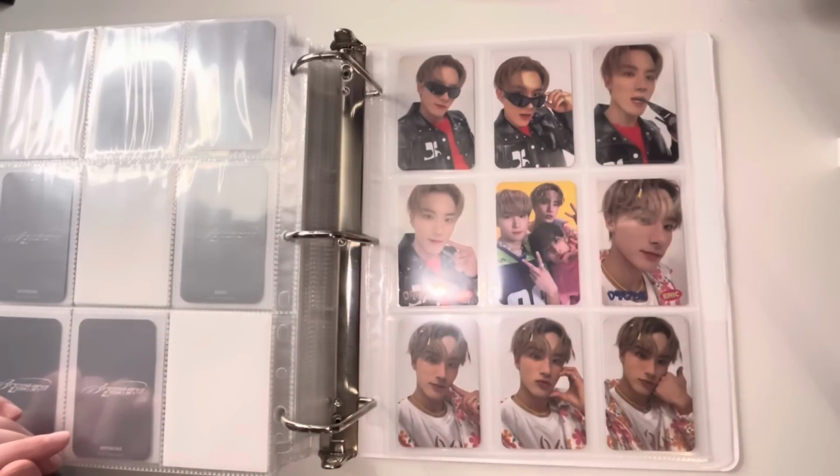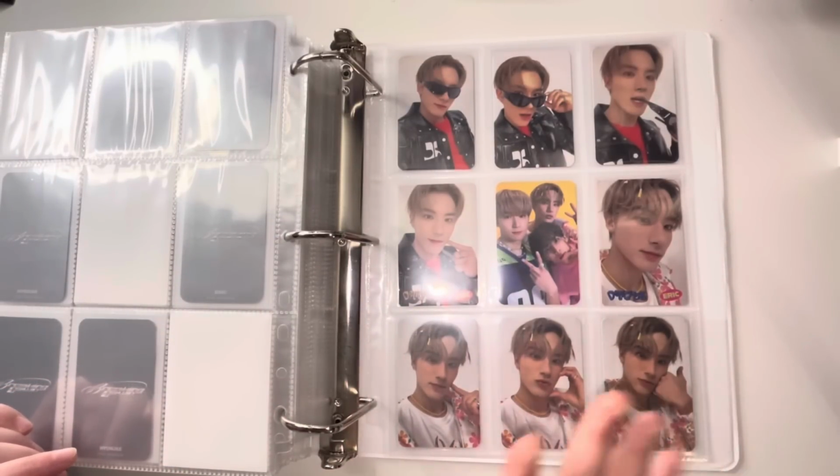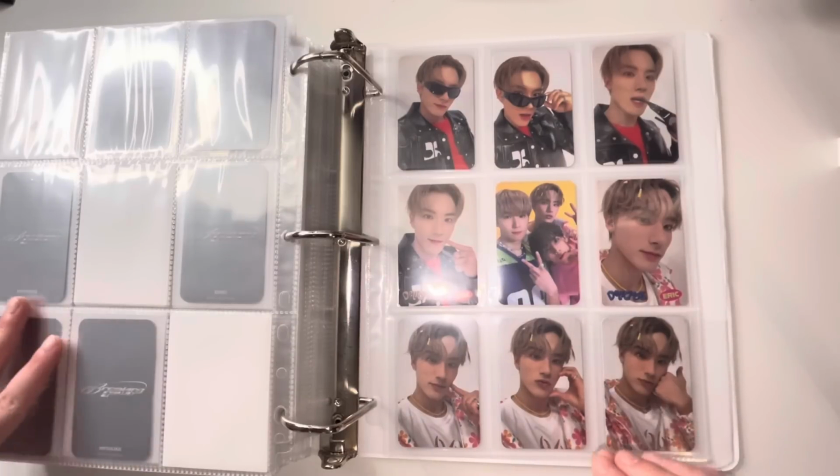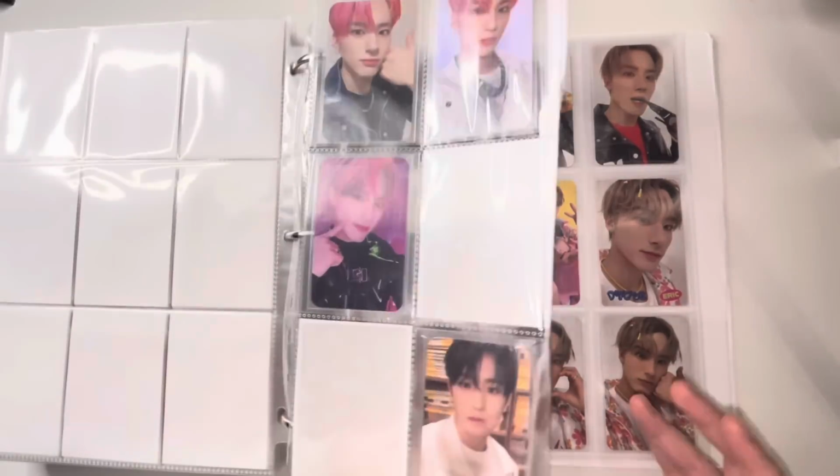Their Japanese albums are my favorite Japanese albums by anybody. Like 17, like TXT, I love their stuff, but the boys really slap. Their Japanese stuff slaps so hard. I love it so much.